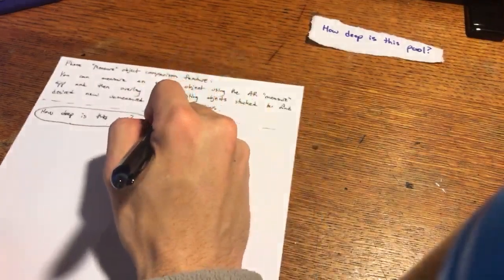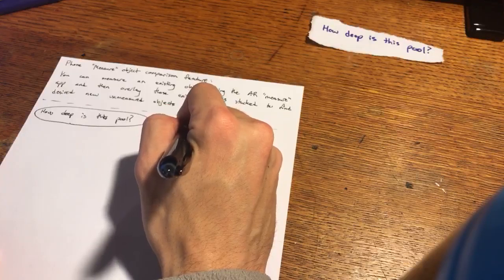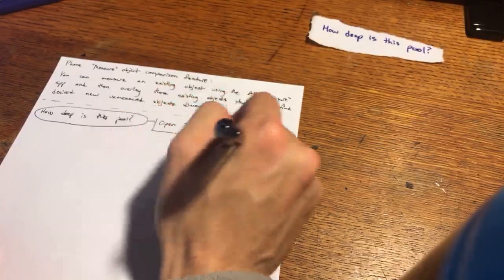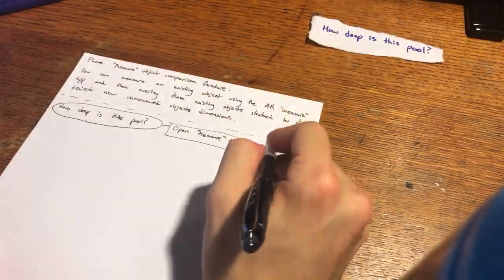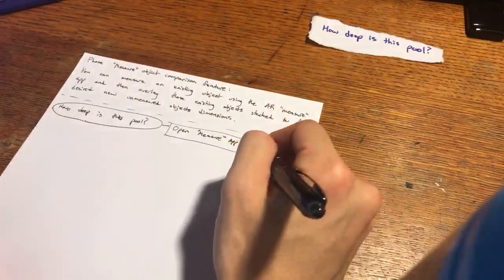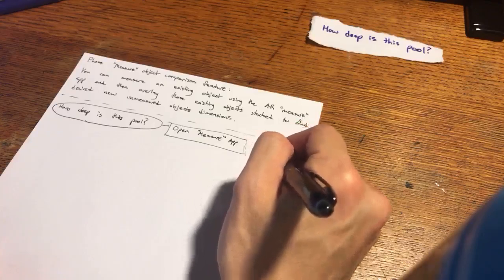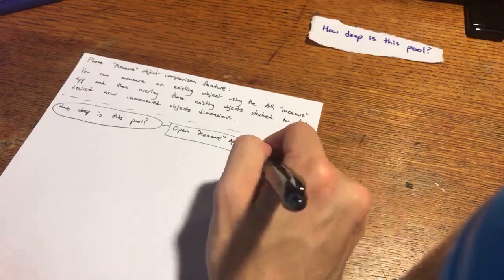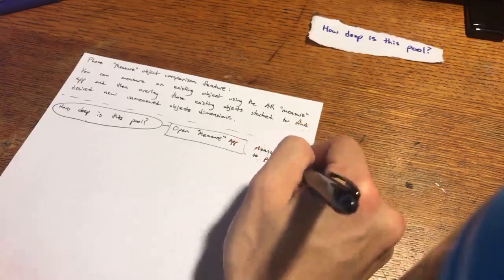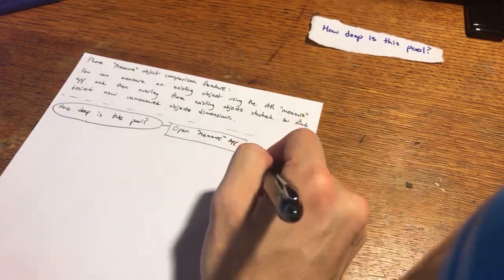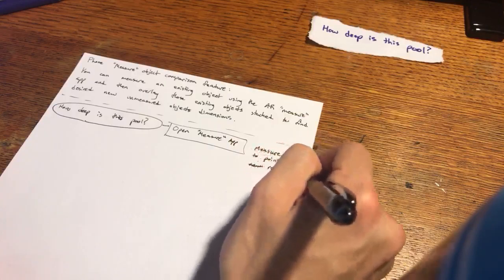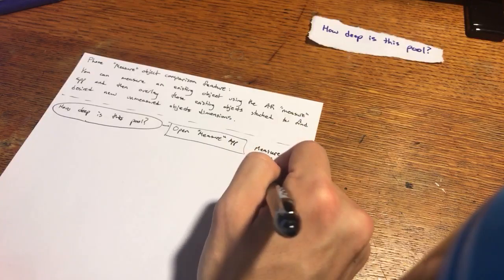You could open the Measure app. After you open the Measure app, you can measure point to point on a reference object.